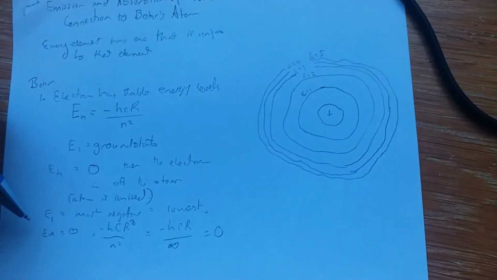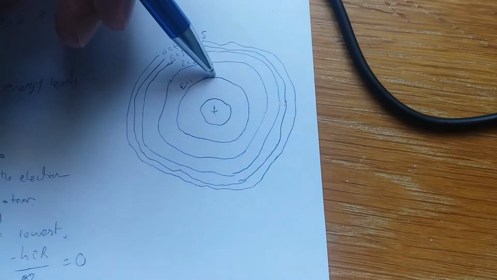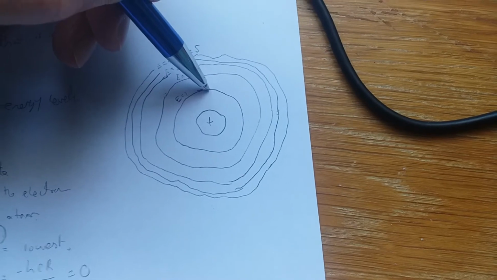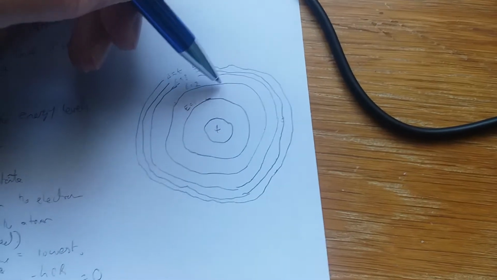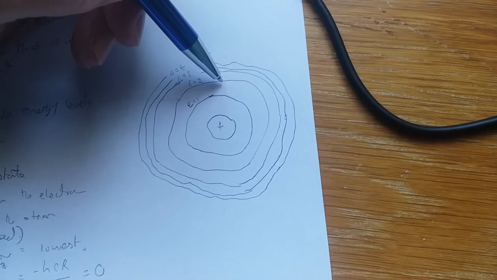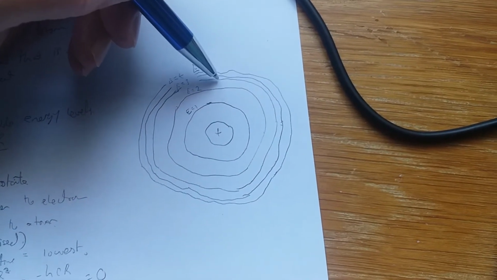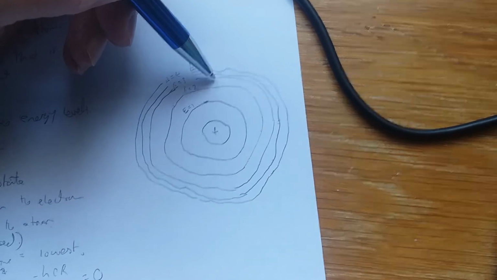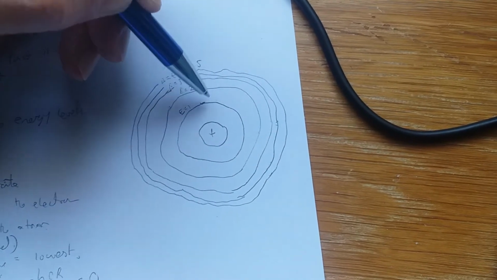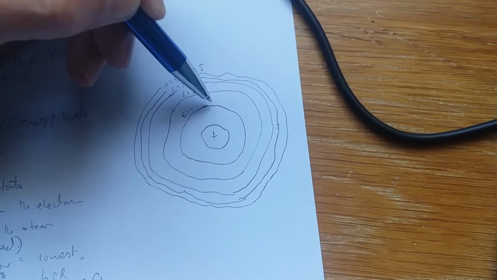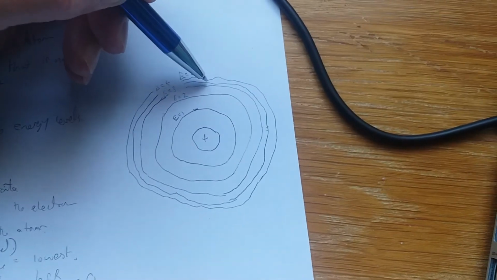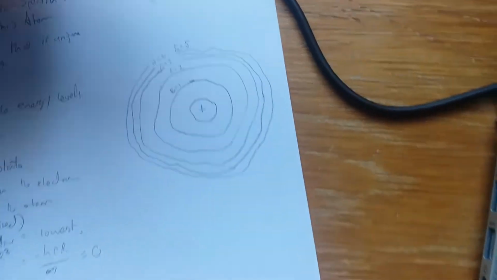Right, so n equals 1, most negative, so it's the lowest. N equals 2, the next lowest, so it's actually a higher energy level. N equals 3, the next lowest, so it's a higher energy level again. So as you head out, those energy levels are less and less negative, which makes them higher and higher.